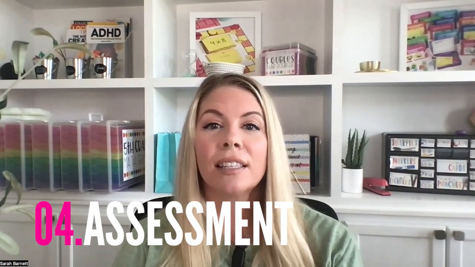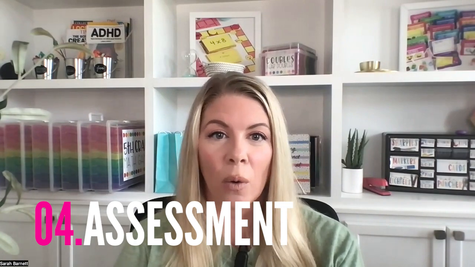You can think of content as the ingredients you would use to bake cookies, and think of the process as the way that you're going to bake those cookies. Different learners may need different ingredients or a different way to cook the cookies so that the knowledge sticks. Finally, the fourth way to differentiate is through assessment.